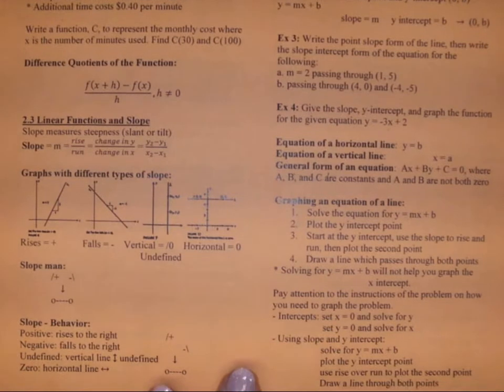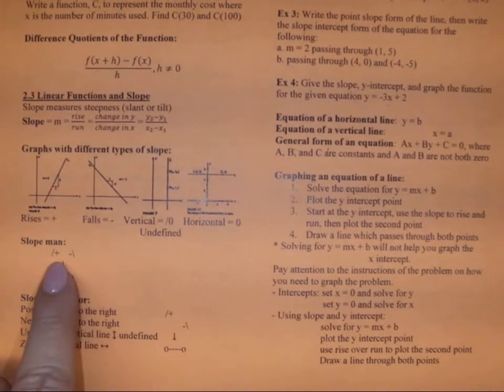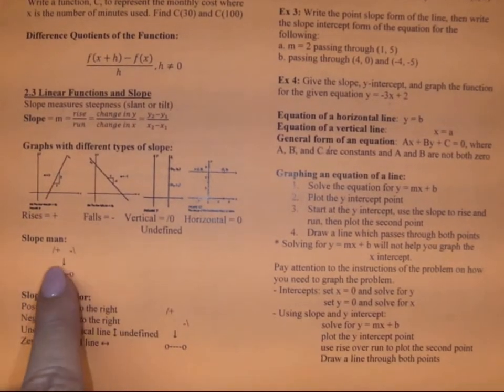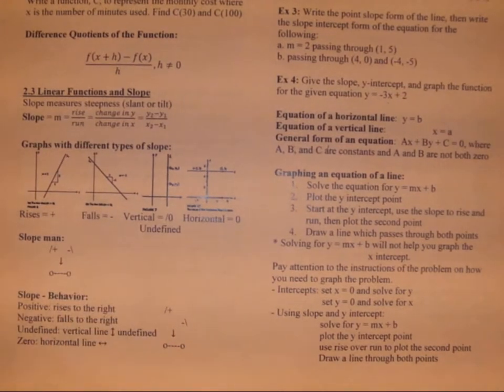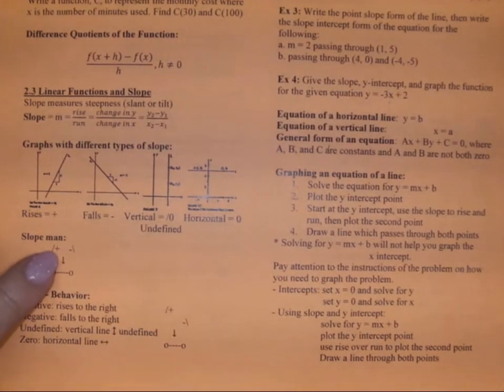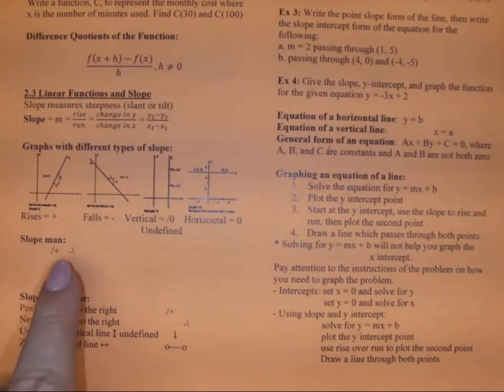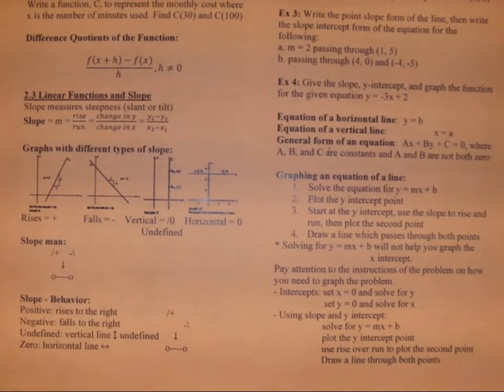So part of these you can understand. You've got the positive slope where it's rising. Those are his eyes, the positive and the negative slope, which are pretty straightforward. But I have many students who mess up the nose and the mouth, the undefined and the horizontal. I did not come up with slope man. I got it from one of my colleagues who found it somewhere else. So I don't know who to give credit for, but I really like slope man.